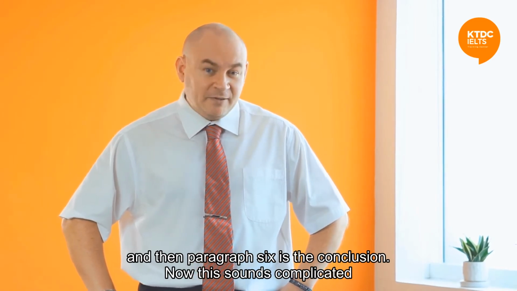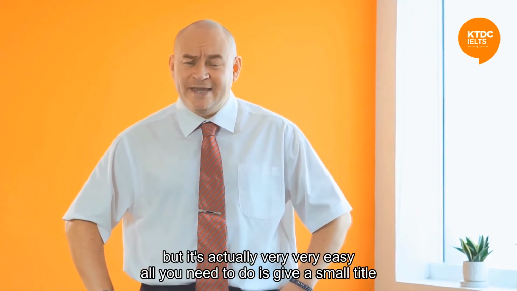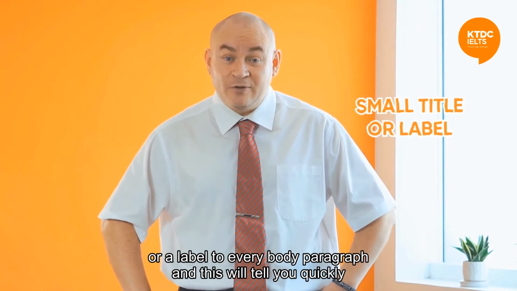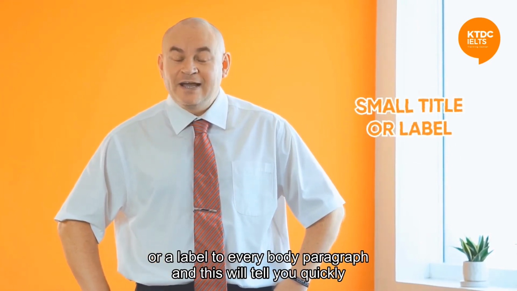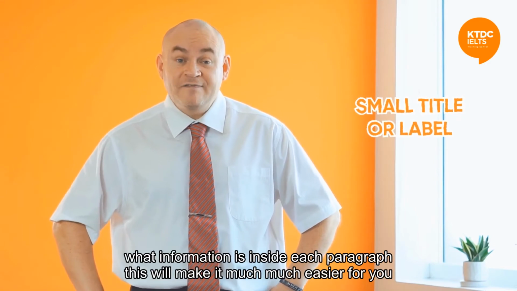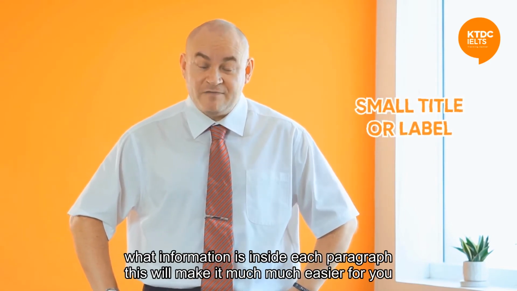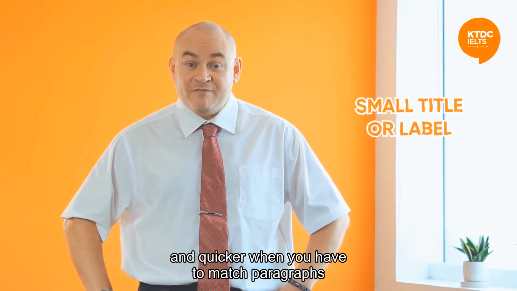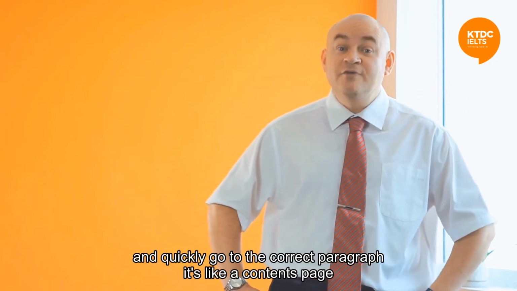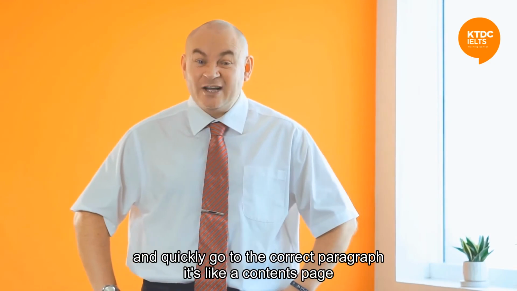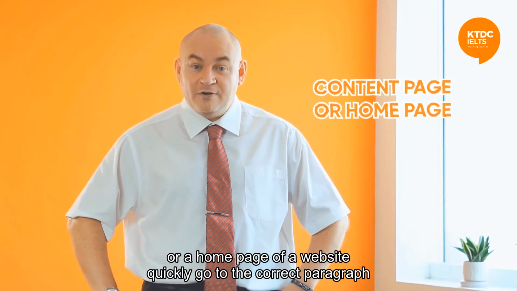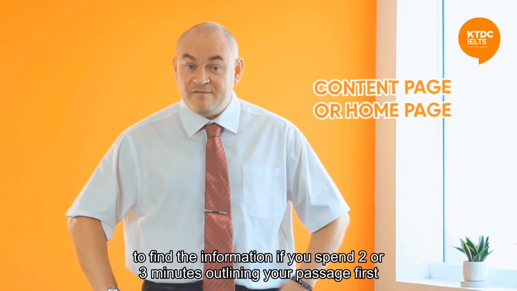Now this sounds complicated, but it's actually very, very easy. All you need to do is give a small title or a label to every body paragraph, and this will tell you quickly what information is inside each paragraph. This will make it much, much easier for you and quicker when you have to match paragraphs and quickly go to the correct paragraph. It's like a contents page or a home page of a website. Quickly go to the correct paragraph to find the information.